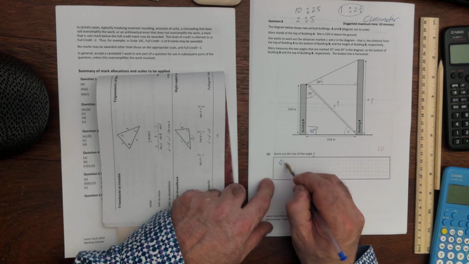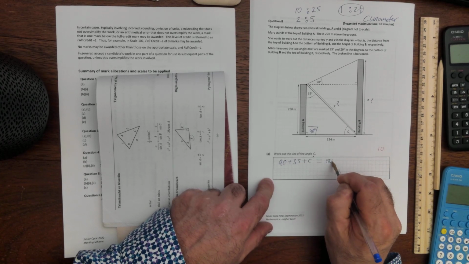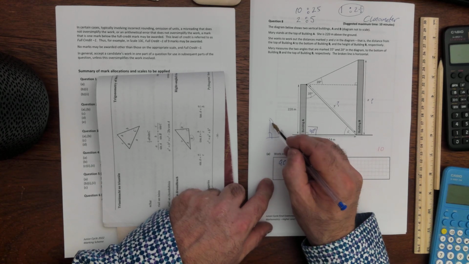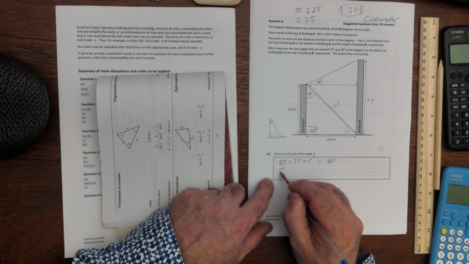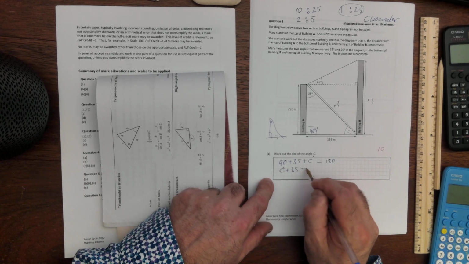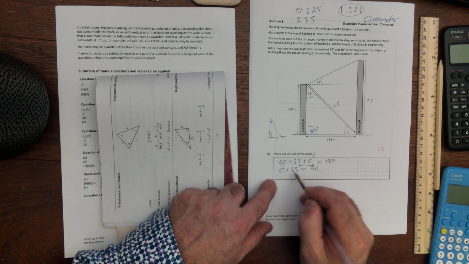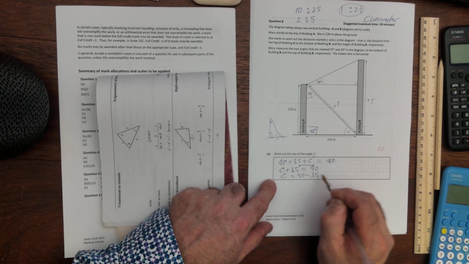So you can go 90 plus 35 plus C equals 180. But equally so, in a right angle triangle, we prefer to just say the two acute angles sum to 90. Okay, so C plus 35 equals 90. We'll transpose that term across, take 35 from both sides. C is equal to 90, take 35.